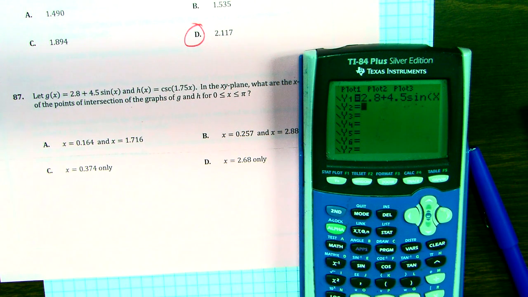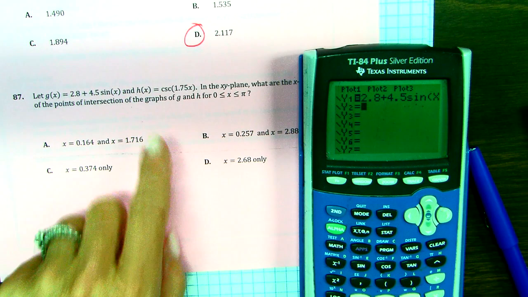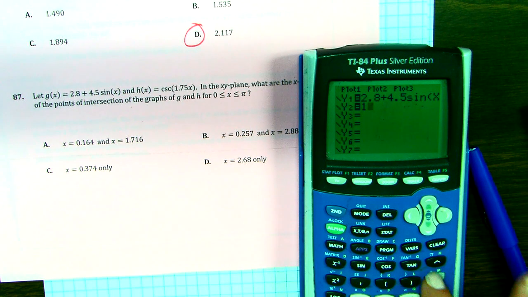The friends. Sine has a friend named cosecant. Every S needs a C. Cosine has a friend named secant. Every C needs an S. And tan and cotan go together. So if you flip one, you get the other. So I can take cosecant and do 1 divided by sine.